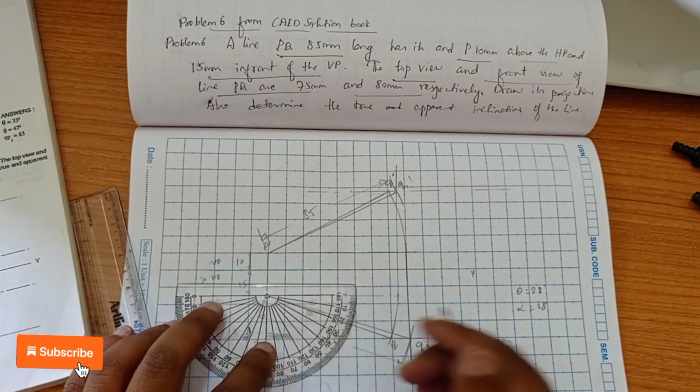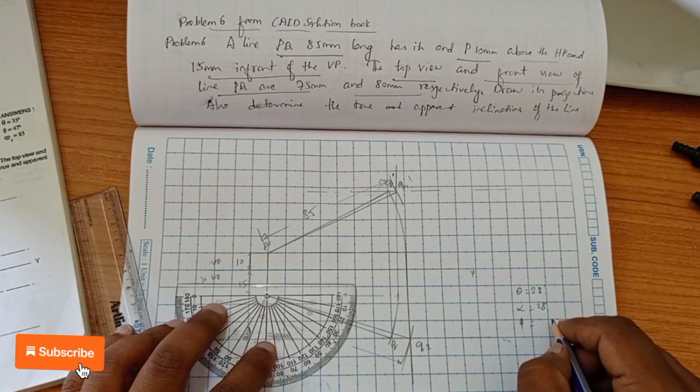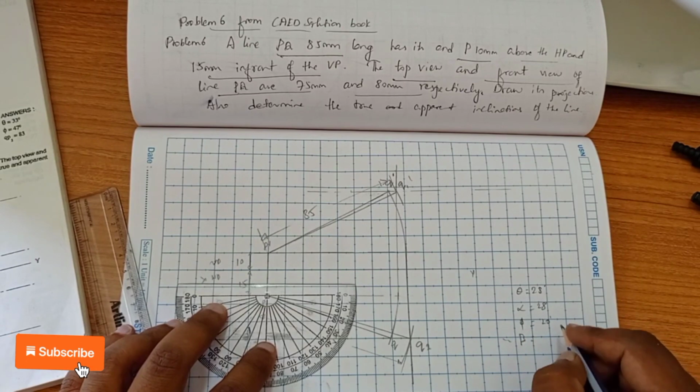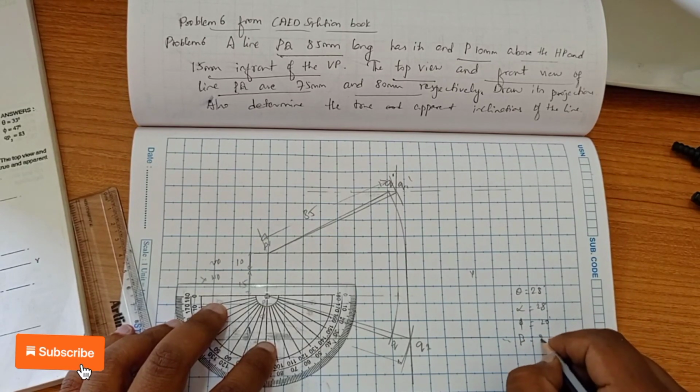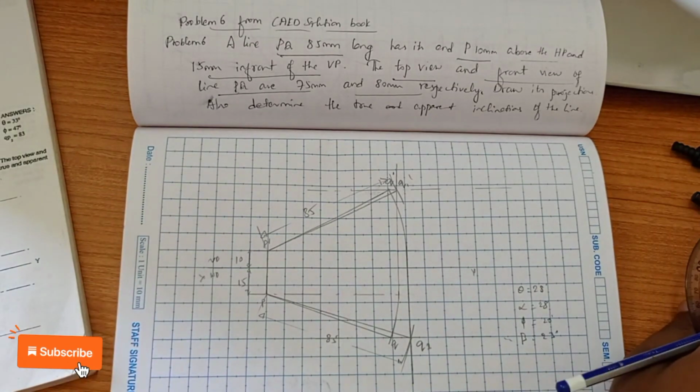Now psi we have to find out. Psi we have 20 degree, and beta I'm getting around 23 degree. Okay, so this completes the problem.